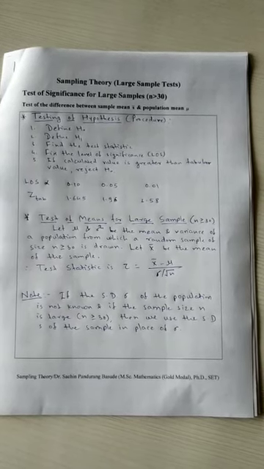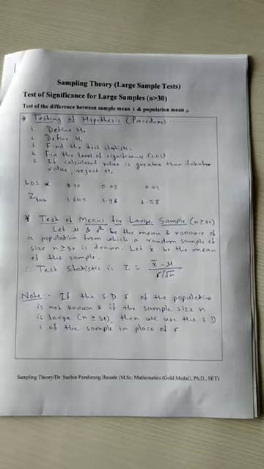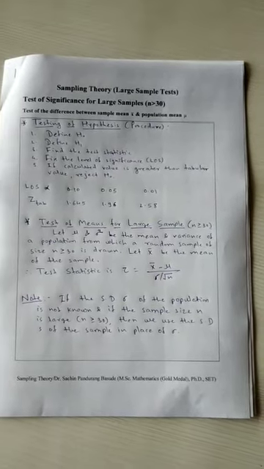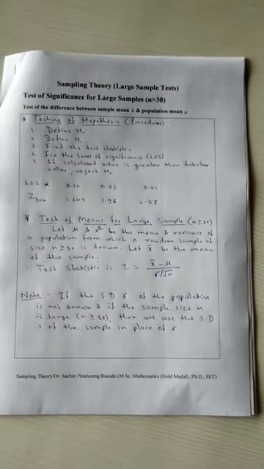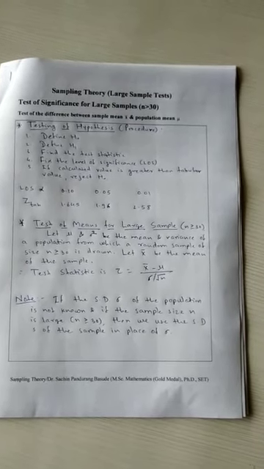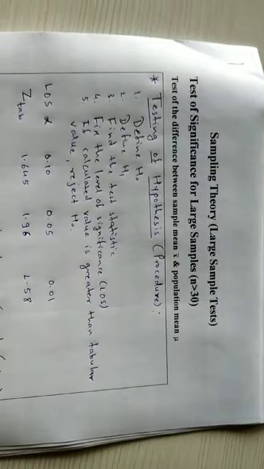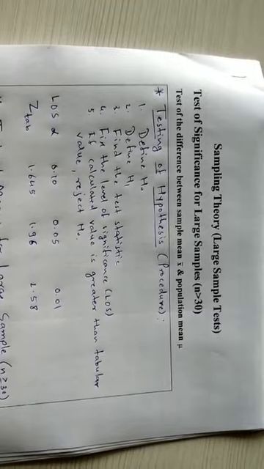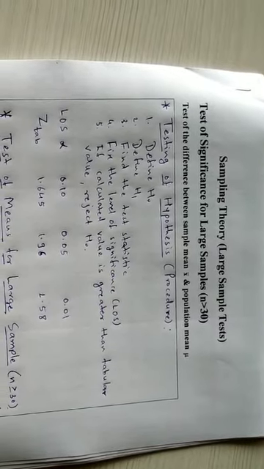Large sample and small sample. If sample is of size n greater than or equal to 30, it is called large sample, otherwise it is called small sample. So these are some technical terms which we are going to use when we are solving examples on sampling theory. So in this chapter, first we will start with large samples. I have already defined the technical terms, so we will see how to test the mean for large samples.